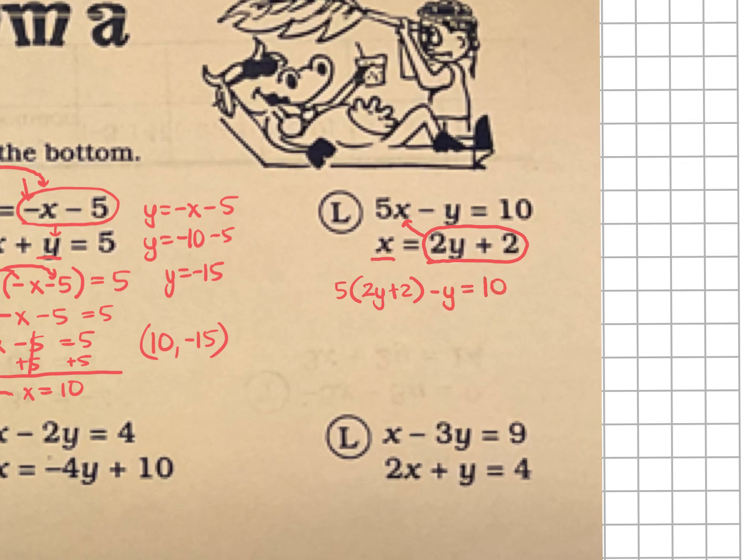So this is pretty hard. I'm going to do my multiplication. So I get 5 times 2y is 10y plus 10 minus y equals 10. Okay, so 9y plus 10 equals 10. It's because I just combined them. Okay, so I'm going to subtract 10, 9y equals 0, y equals 0.